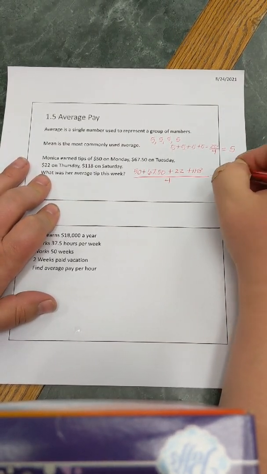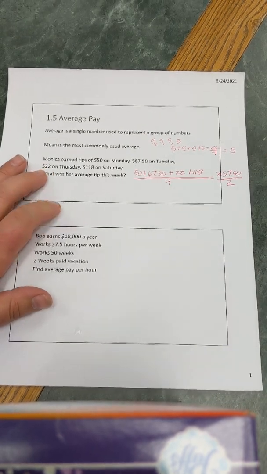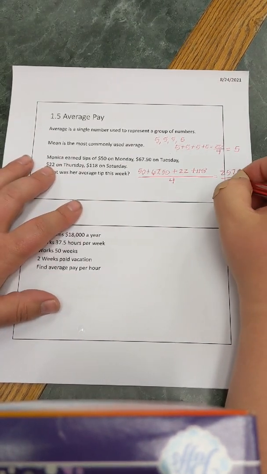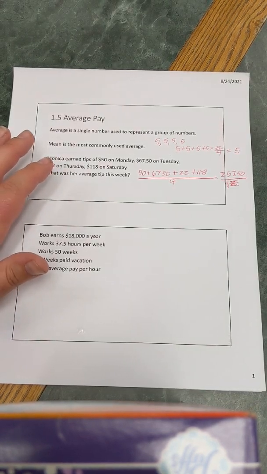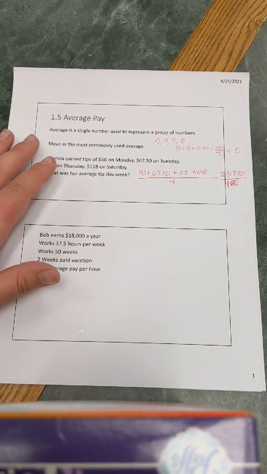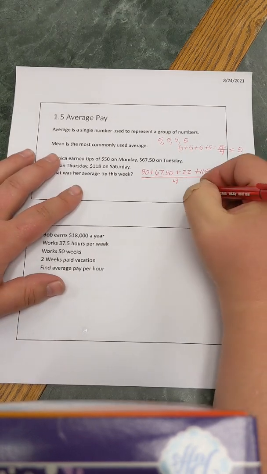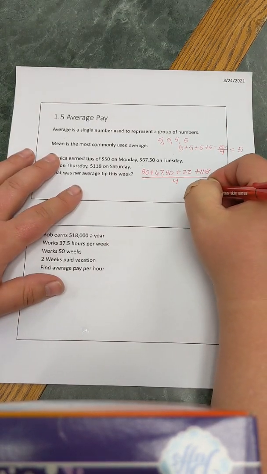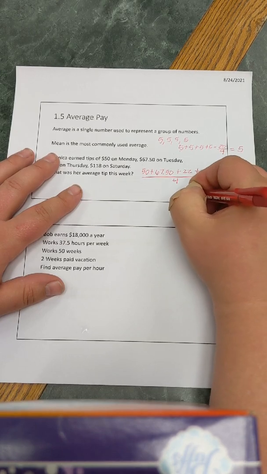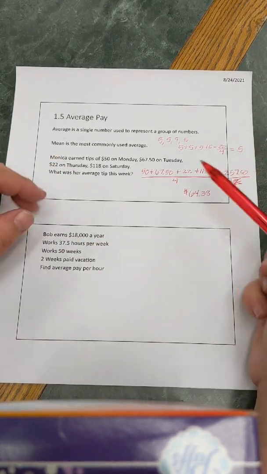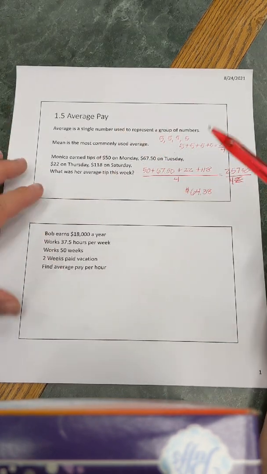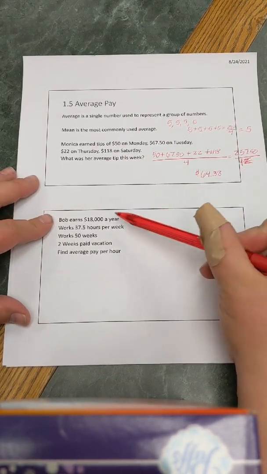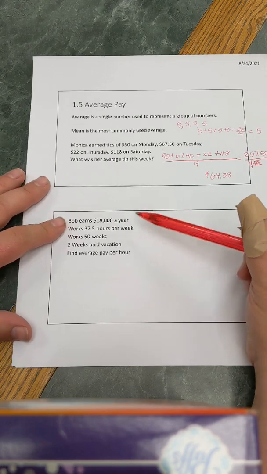And then you divide it by the 4. So divide by 4, and it's $64.38. So that would be her average. And that's simply because she had a really bad day and a really good day, so they kind of help each other.